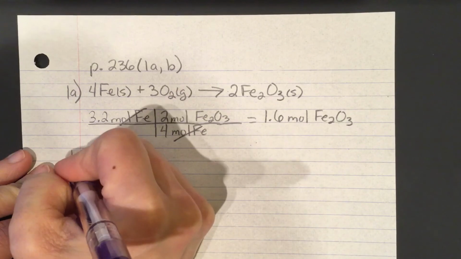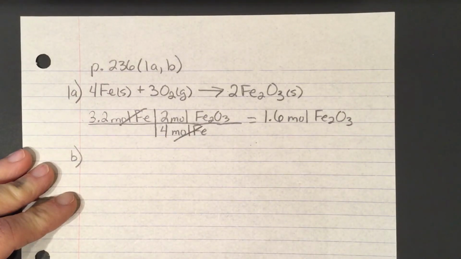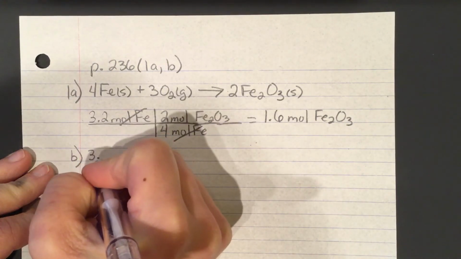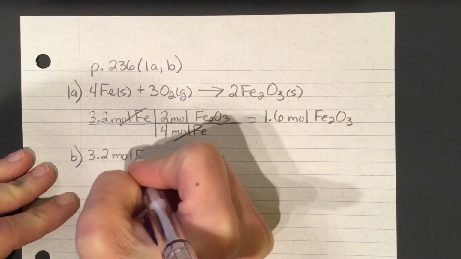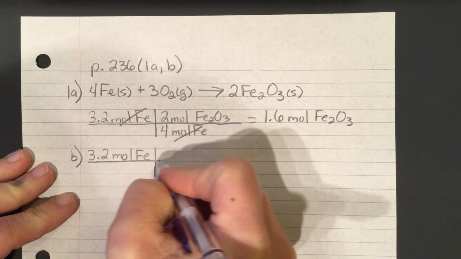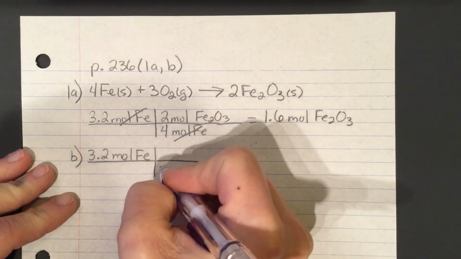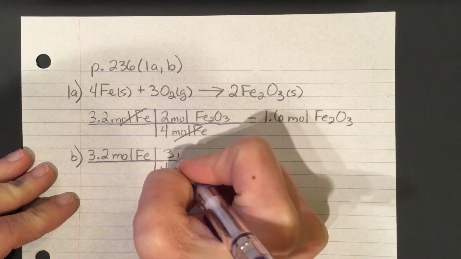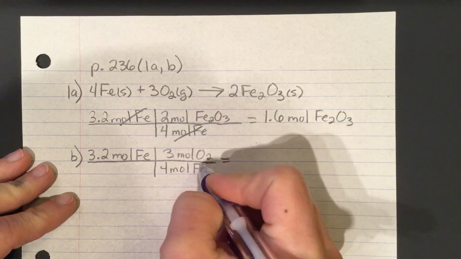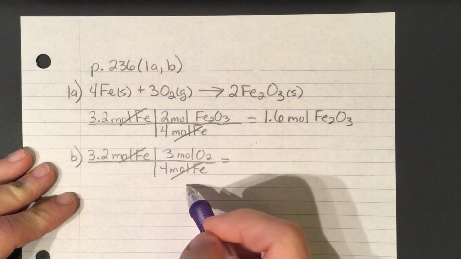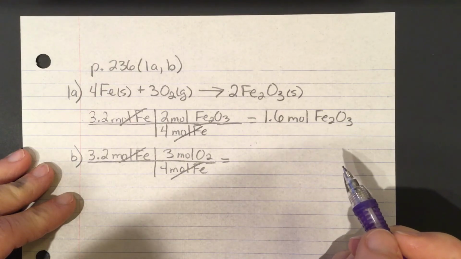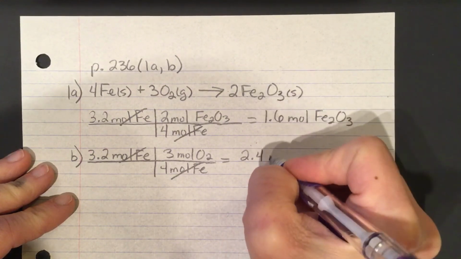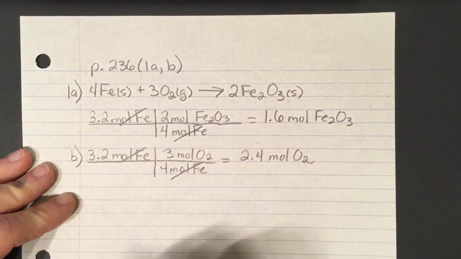For part B, my problem asks, how many moles of oxygen will be consumed in this process? So I'm going to start with my 3.2 moles of iron again. And I know that 4 moles of iron will react with 3 moles of oxygen. So I know I set it up properly because I can cancel those units out. And so when I multiply across the top and divide by the bottom, I get 2.4 moles of oxygen gas.